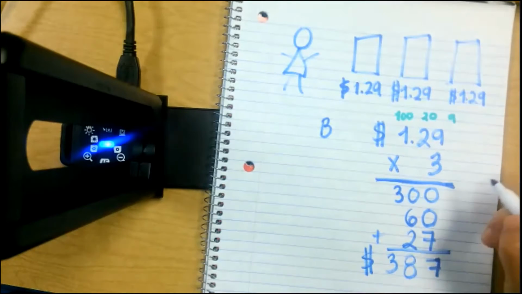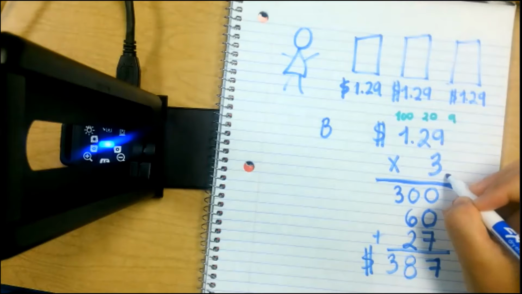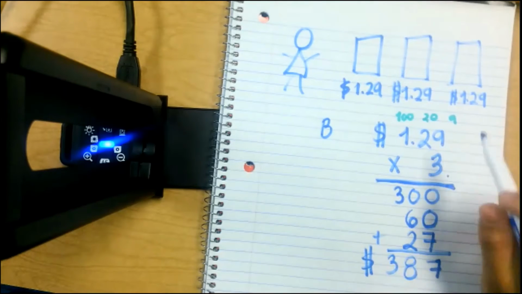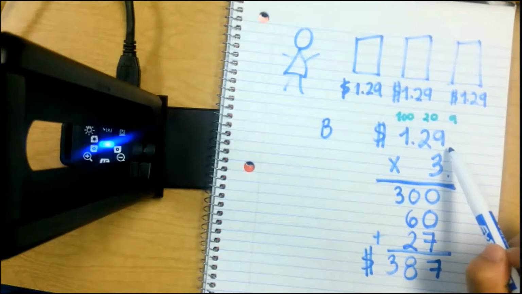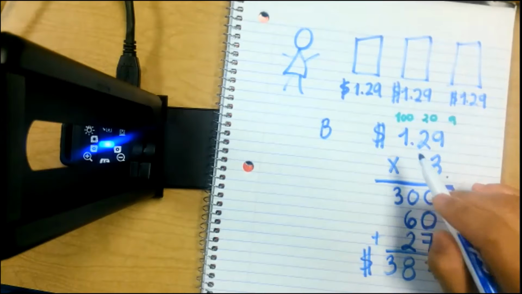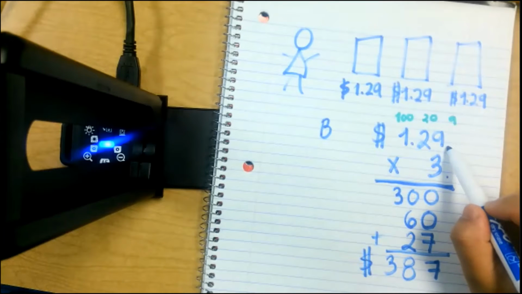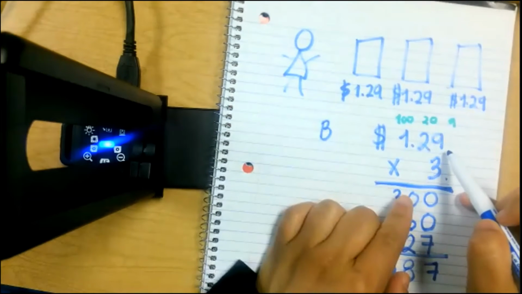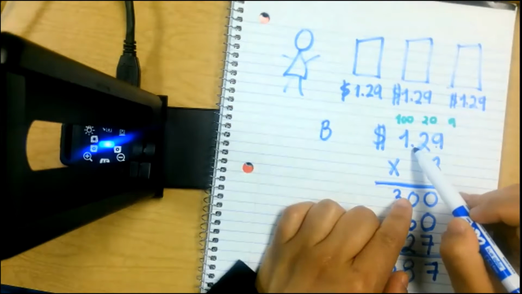And what we do, remember this 3 has kind of like an invisible decimal here because it's a whole number. So we would count how many spaces in these 2 numbers we need to move in order to get to the decimal, from the right to the left. So we would move from here to here.